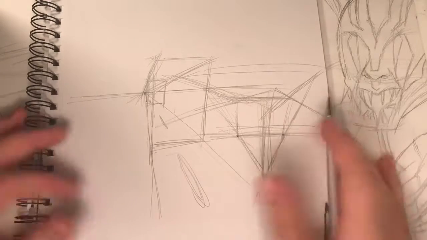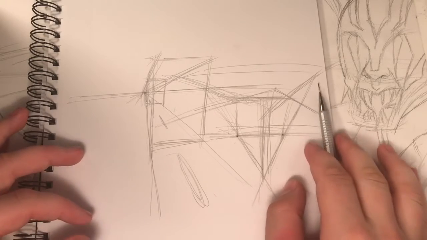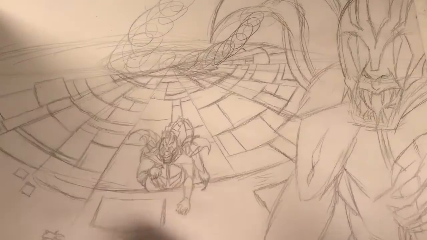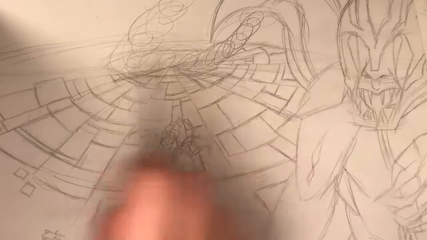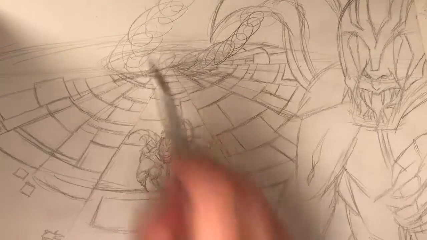So yeah, that's pretty much 1-point and 2-point perspective in a sense, to be able to create stuff like this where you have 1-point perspective and it's all going inside.